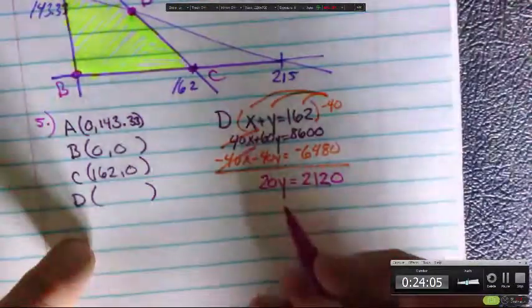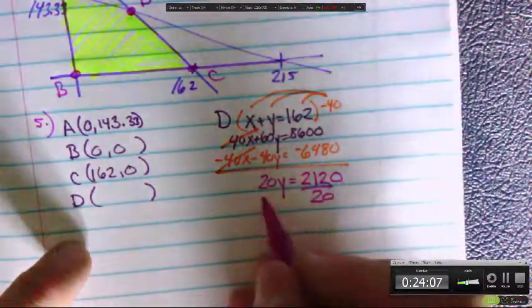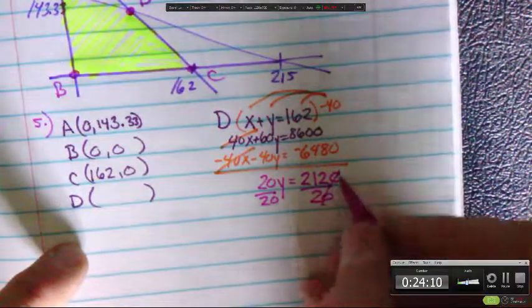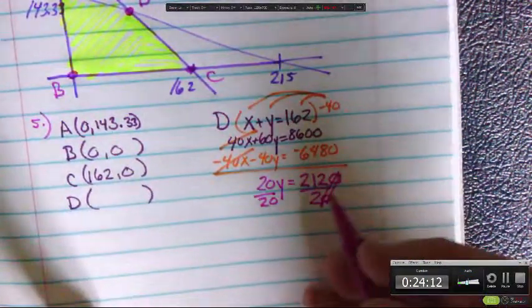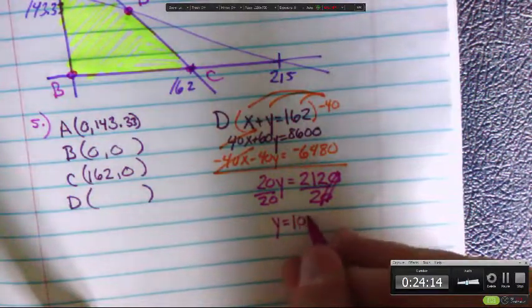And then we do what? Divide by 20. And then here's the convenience, guys. Look, the zeros cancel. What's half of 212? 106.